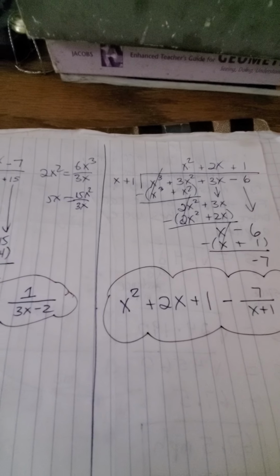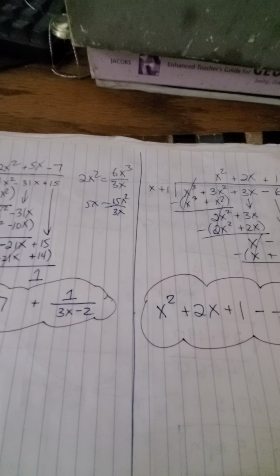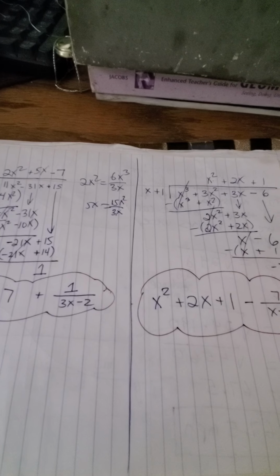Sometimes there won't be any remainder, just like in regular division. And if that happens, then there's just no remainder. Yay!